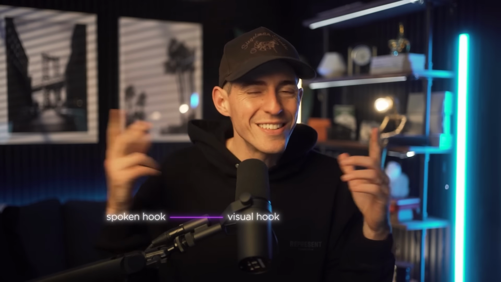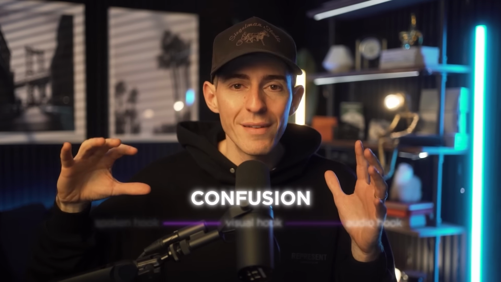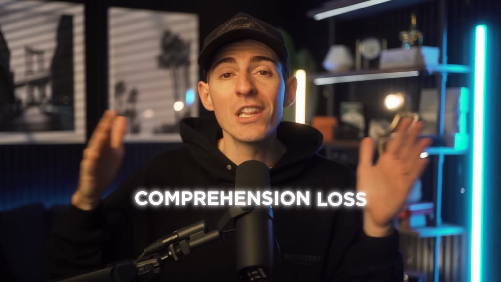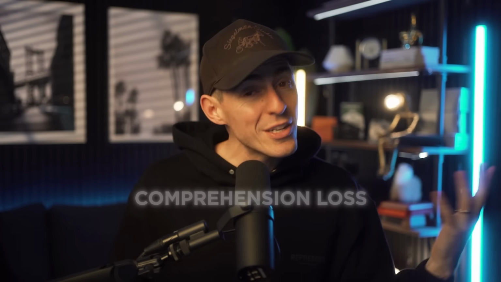If your verbal spoken hook is different from your visual hook, which is different from the music in your audio hook, well, that leads to confusion. And confusion leads to comprehension loss, which just makes it harder for the viewer to stick with the hook. The way to drive max comprehension is to make sure the visual and audio hooks are aligned. And so how do you do this? The way you do this is to understand exactly how the viewer takes in the video when they're watching.